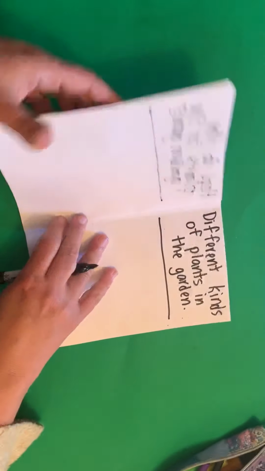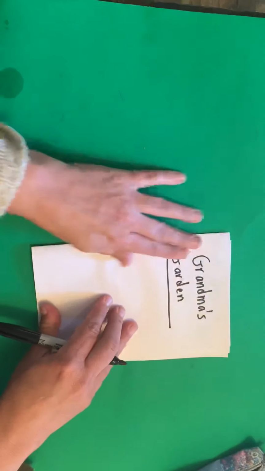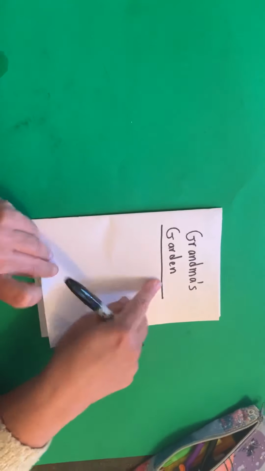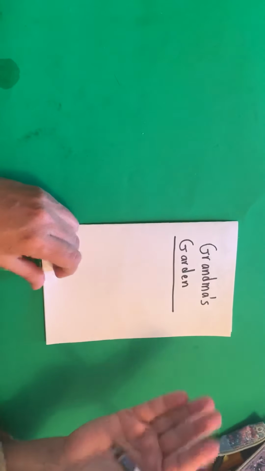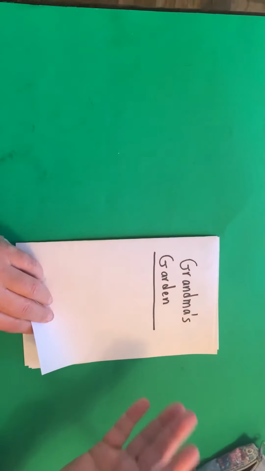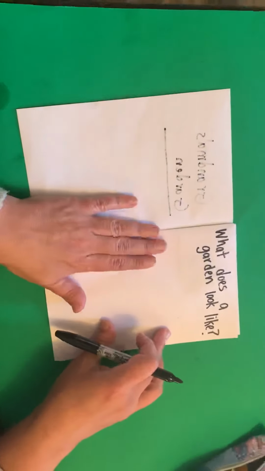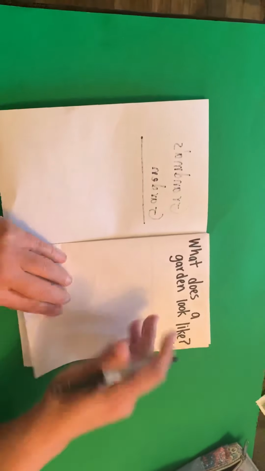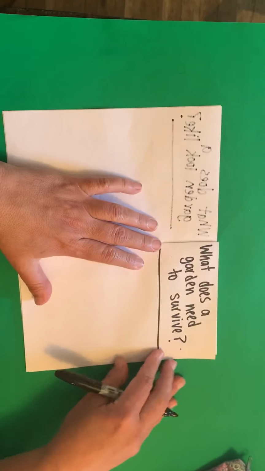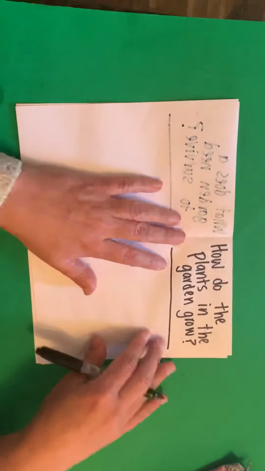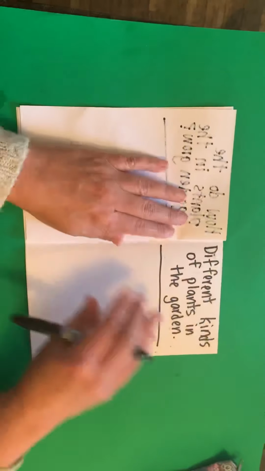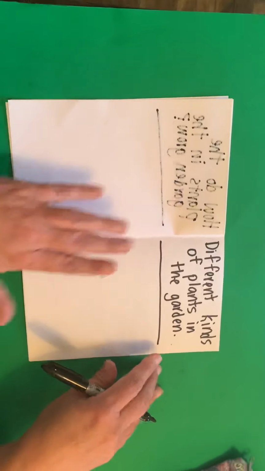So, boys and girls, did you see how today I made a title for my book, okay? And then after I made a title, using the knowledge that I had in my brain about plants, I thought about the different sections my book would have. I made one section, what does a garden look like? I made another section, what does a garden need to survive? And then another section is, how do the plants in the garden grow? And my last section was different kinds of plants in the garden.